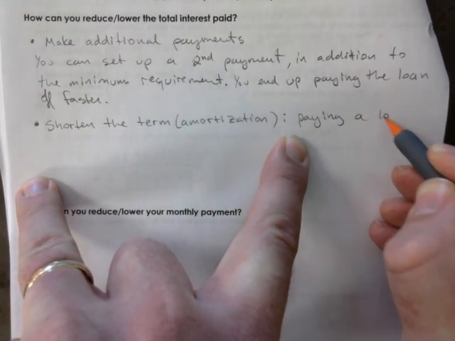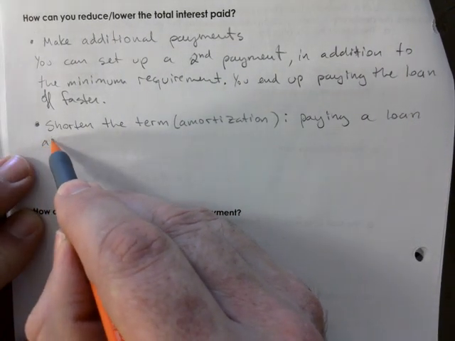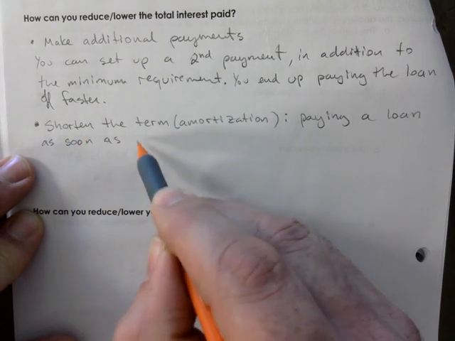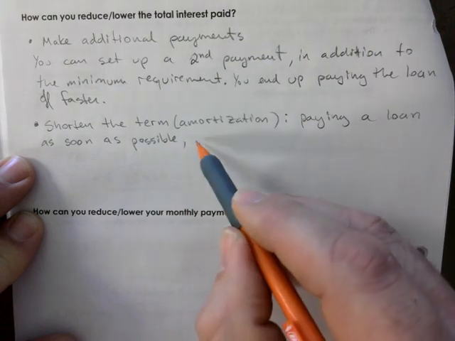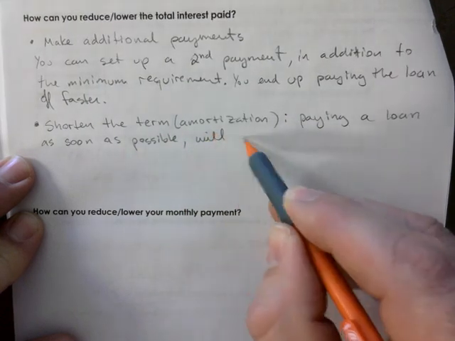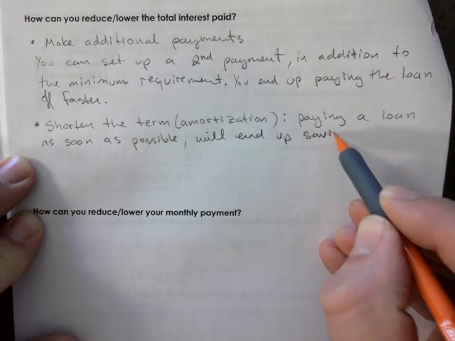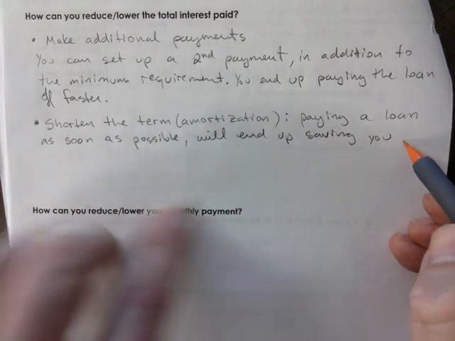Paying a loan as soon as possible will end up saving you interest.